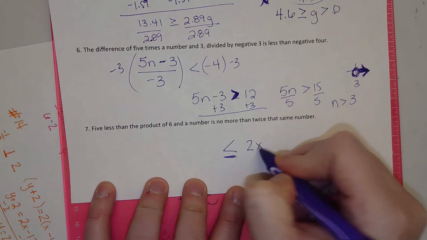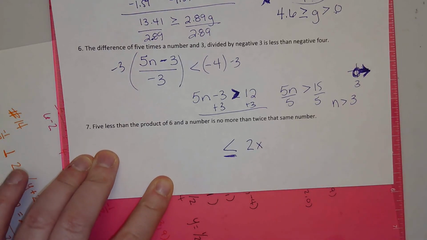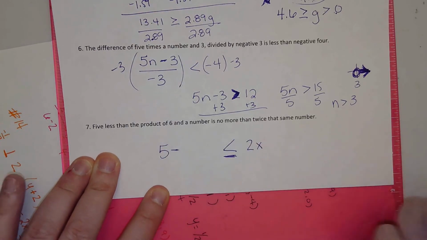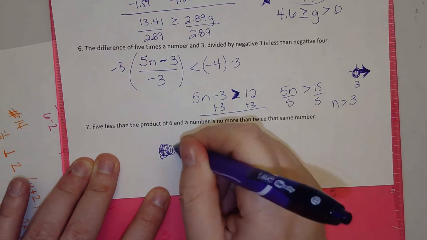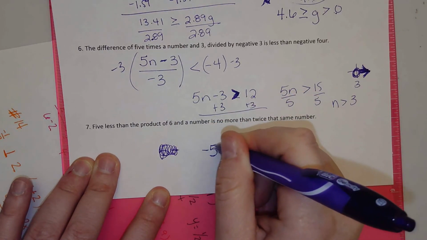So 2x. So we have 5 less than the product of 6 and a number. So 5 less is a subtraction. If you have 5 less than me, it's minus 5. Wow. Sorry, my daughter threw me off my curveball.